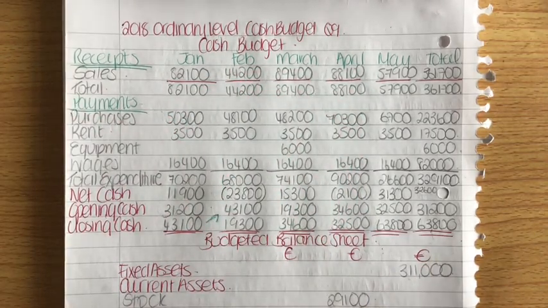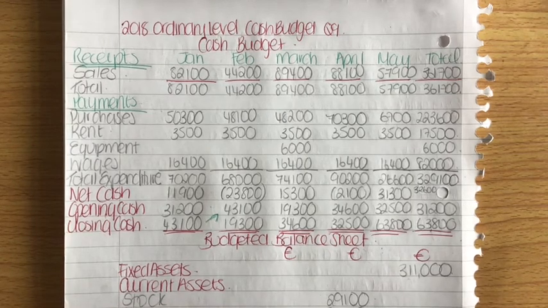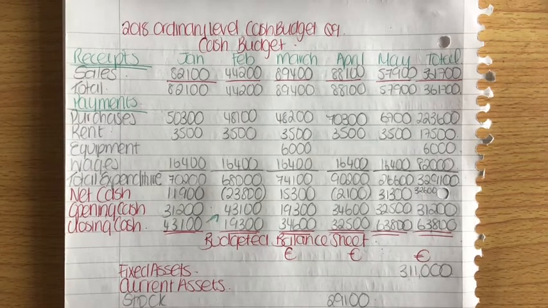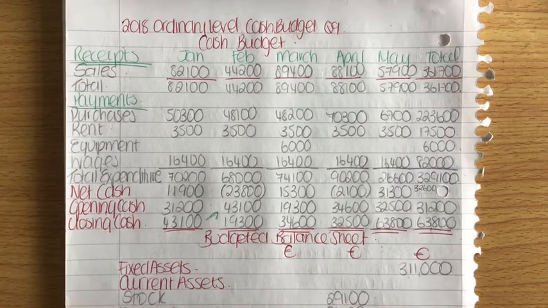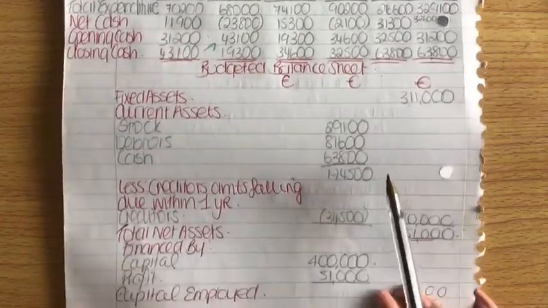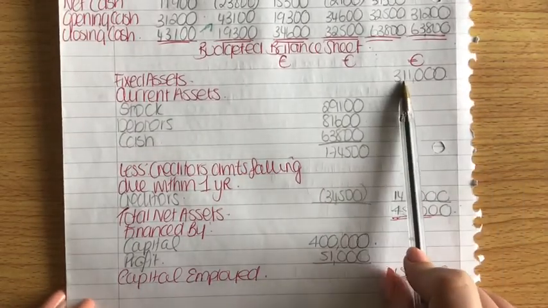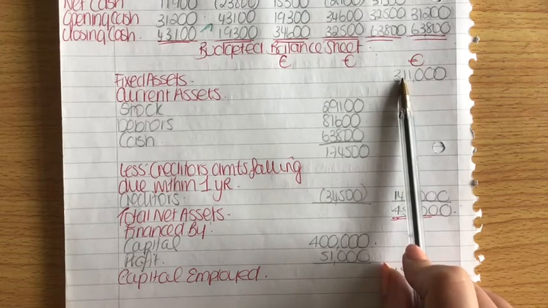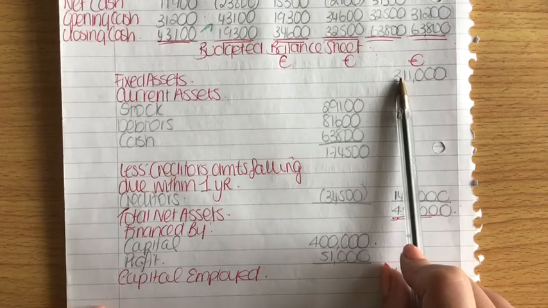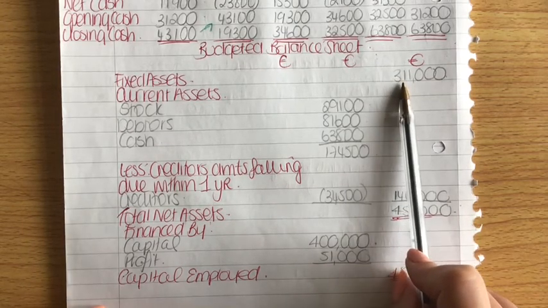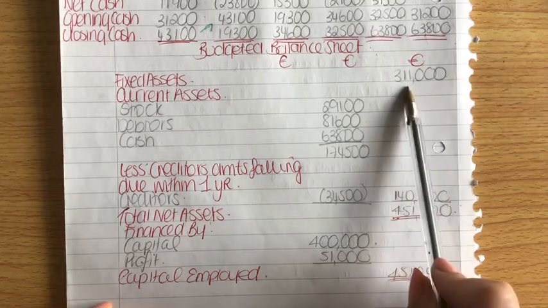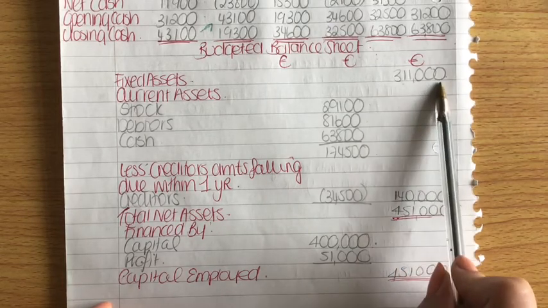Next thing you're asked to do is prepare a budgeted balance sheet at the end of the year. Okay, and for this, it's just a straightforward short balance sheet. Okay, we always start our balance sheets off with our fixed assets. So we know that we had fixed assets at the start of the year worth €305,000, and don't forget about that extra piece of equipment that we bought. Okay, so that fixed assets figure that I have there of €311,000 is coming from the €305,000 worth of assets that I had at the start of the year, plus that piece of equipment, the €6,000 of equipment that I bought in March. Okay, so I'm adding those two together to give me the figure of €311,000.